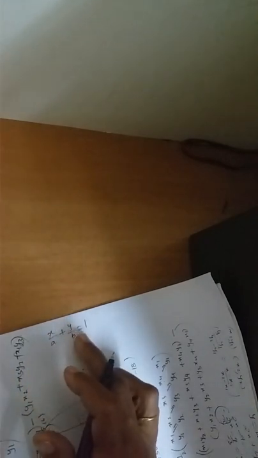Now the next one you have is the intercept form, equations in the intercept form. That is, you have the formula x by a plus y by b equals 1. Here a is the x-intercept and b is the y-intercept.